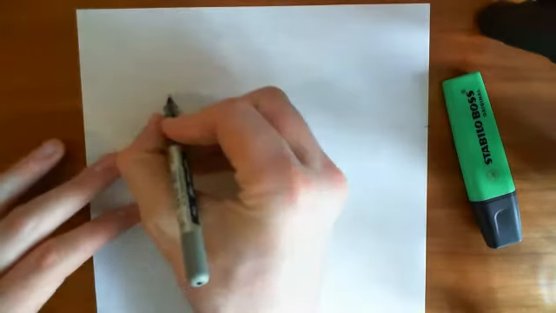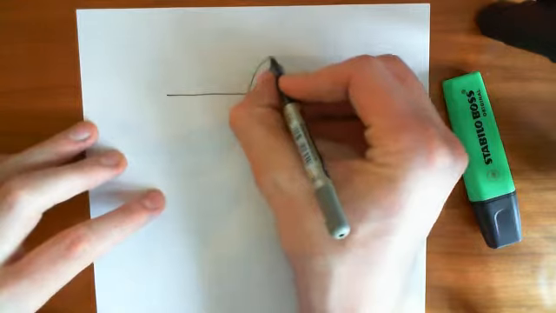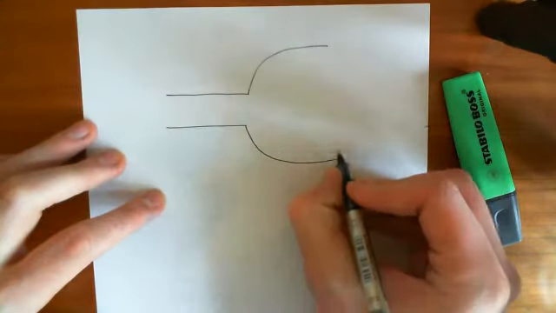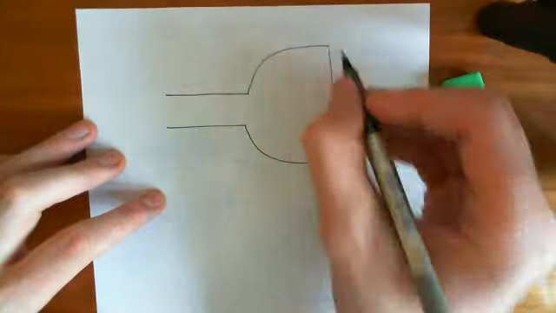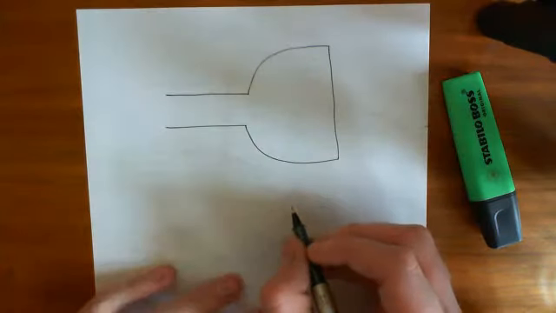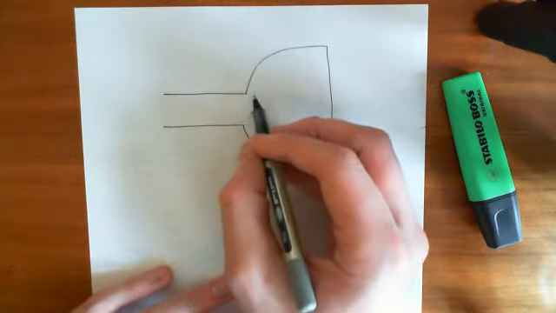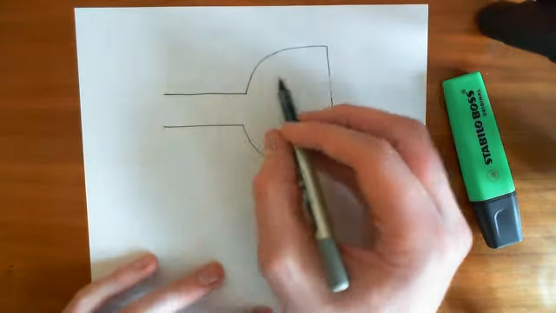So, if this is the axon here, and here's the axon terminal, what's going to happen is that the action potential is going to arrive at the axon terminal.